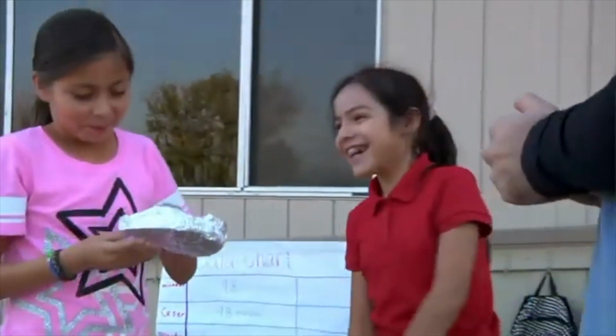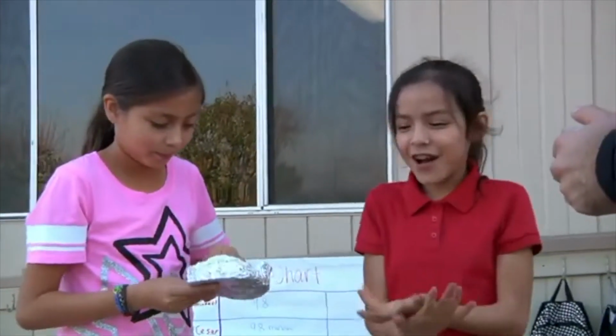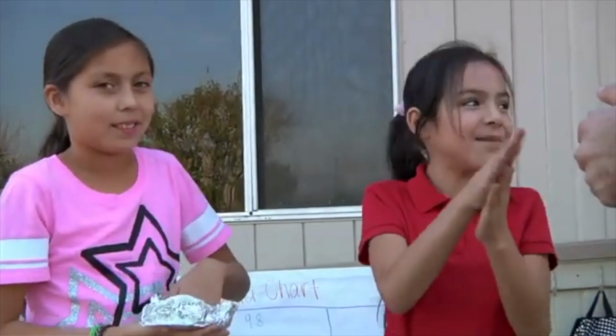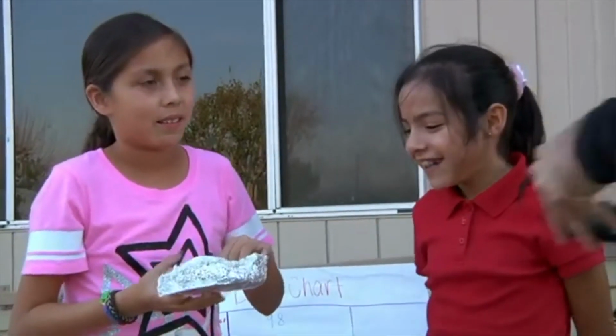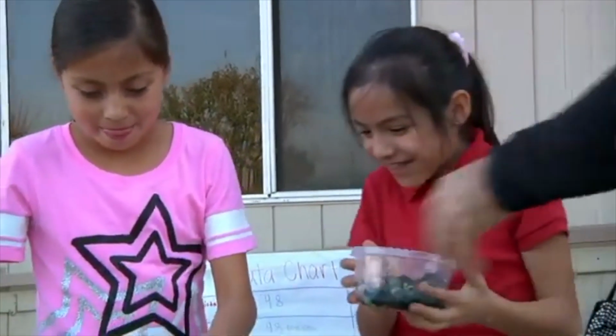What kind of shape did you guys use? It's flat and the water is wavy, so it'll probably go up with it. Okay, so you think that'll work with the waves? Yeah. So here's your guys' marbles.